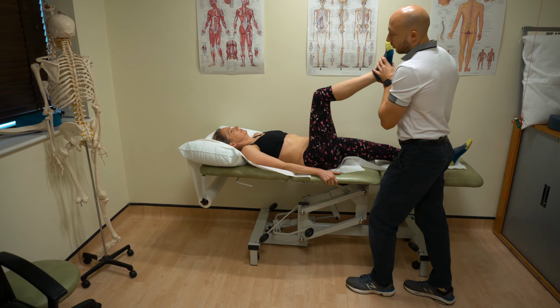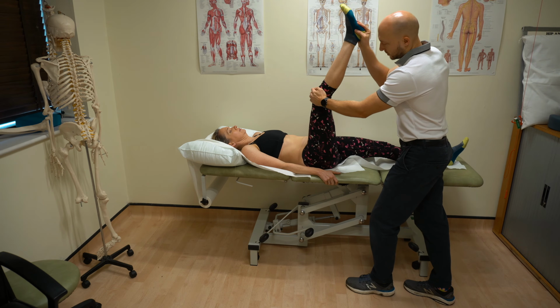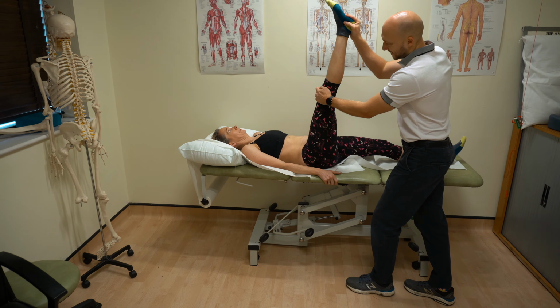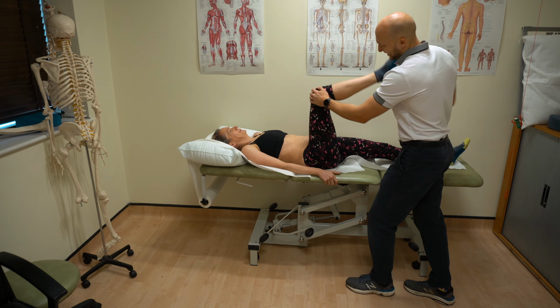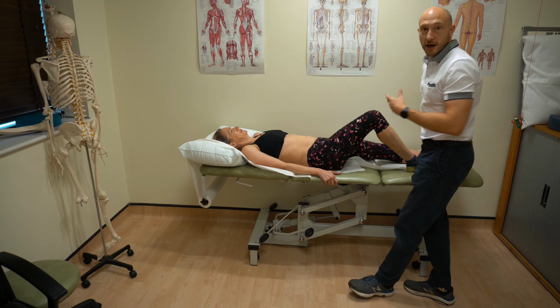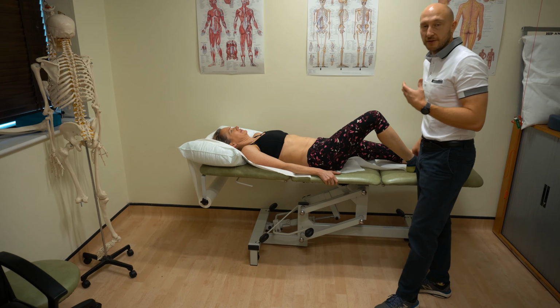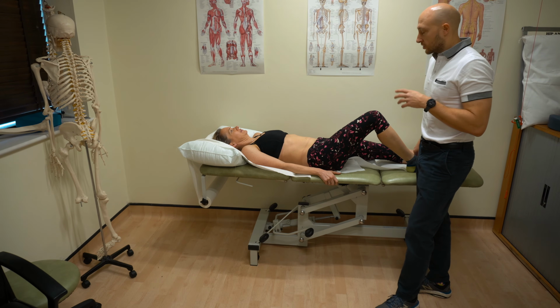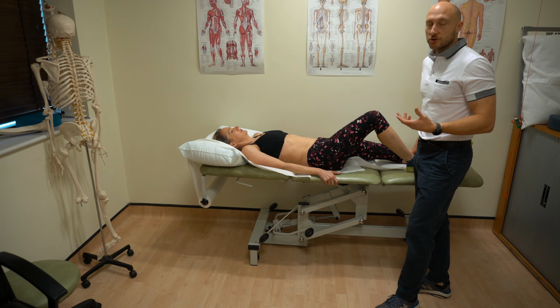Perfect. And while we're here, just nice to have a little look at hamstrings, which we know are maybe a bit tight, which are, and then back down. That's good. So we just had a really quick look at the hip. Obviously, the hip can be massively influential in terms of back pain. So we want to rule out things like osteoarthritis of the hip.